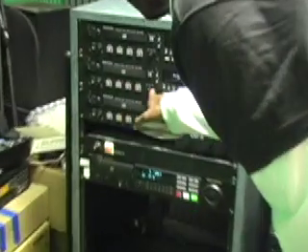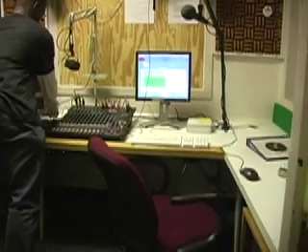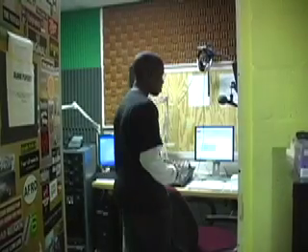Make sure you get your headphones, air check CD, music CDs, and anything else you brought with you when you leave. Make sure the studio is clean and turn off the light.